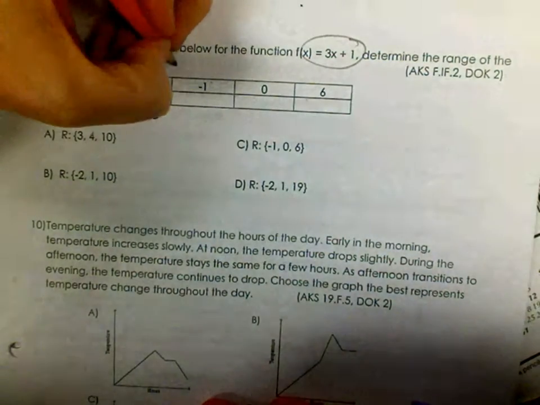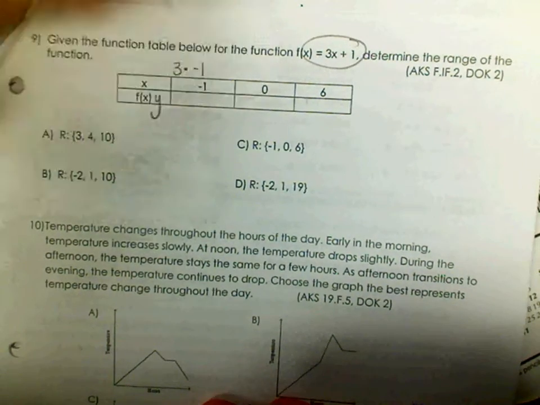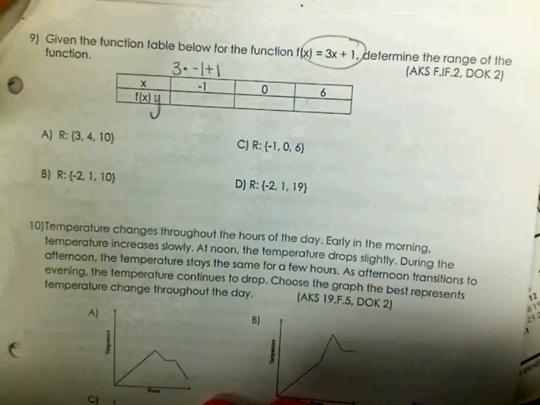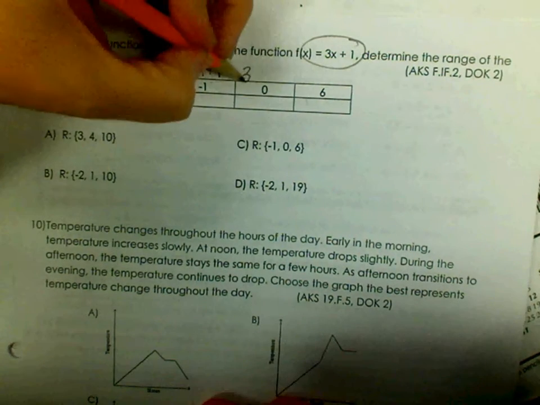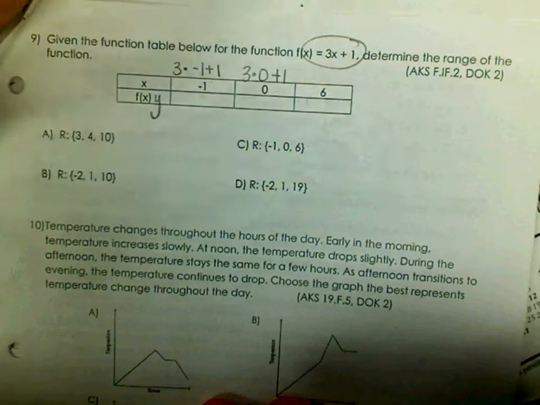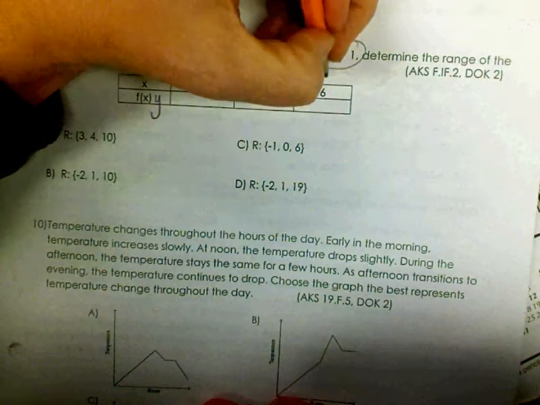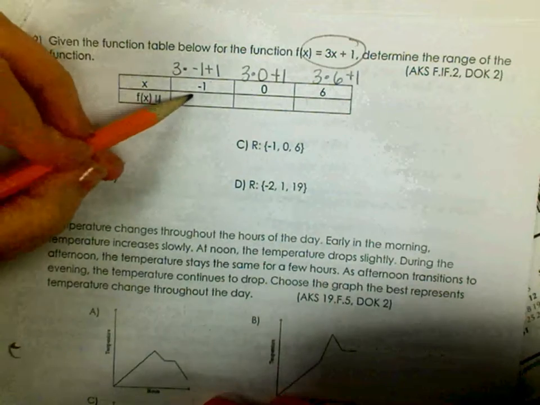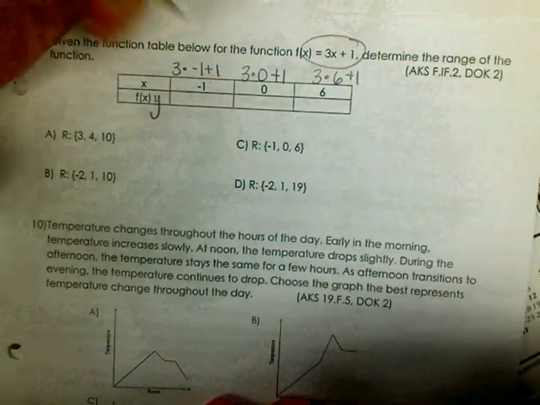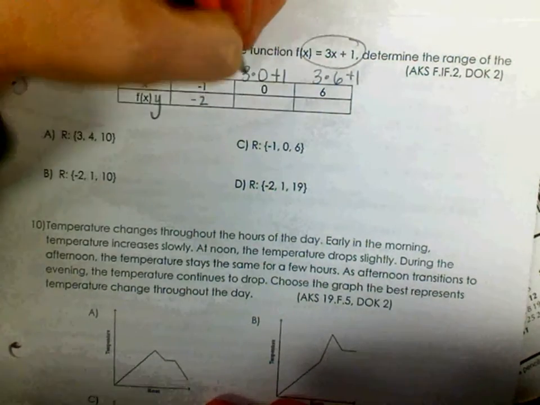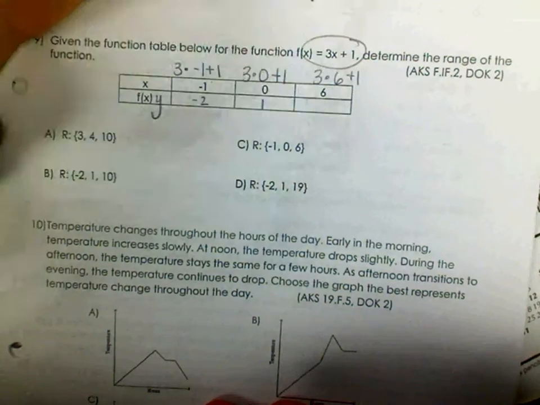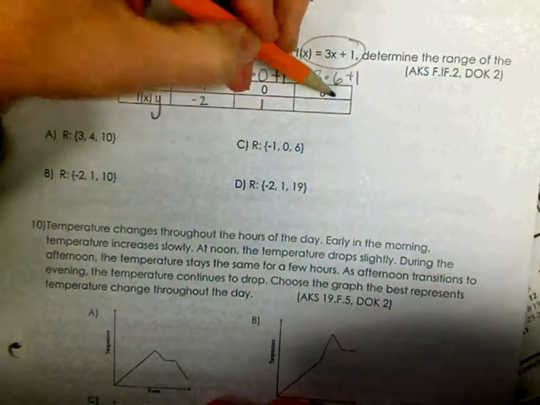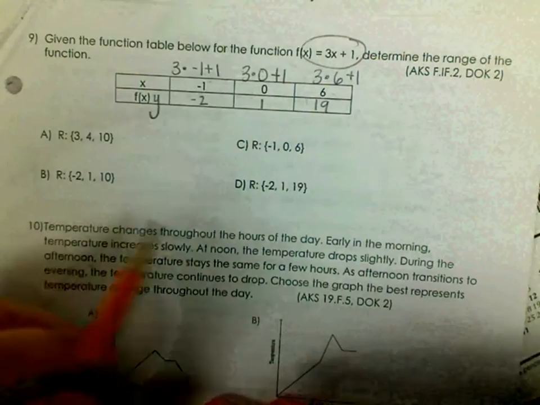So we'll do 3 times -1 plus 1, 3 times 0 plus 1, and 3 times 6 plus 1. So 3 times -1 plus 1 is -2. 3 times 0 plus 1 is 1. 3 times 6 plus 1 is 19. So that is D.